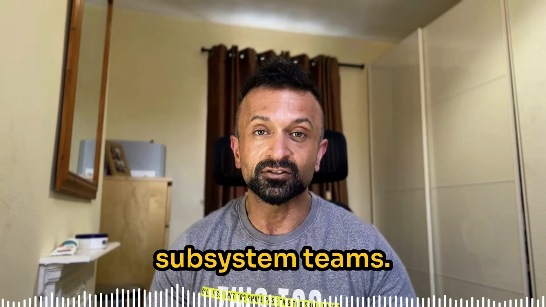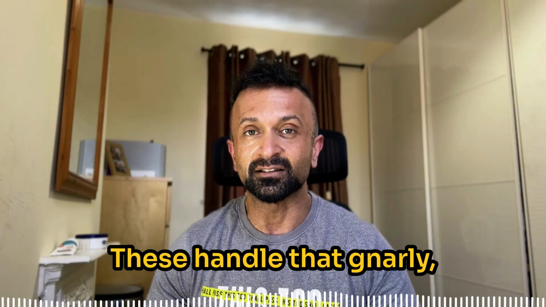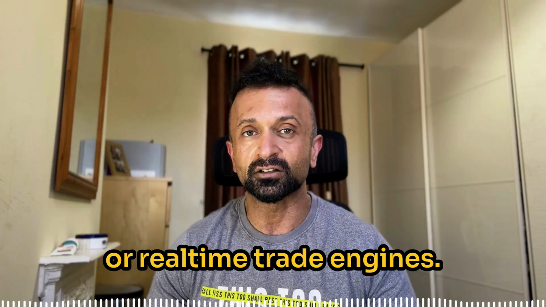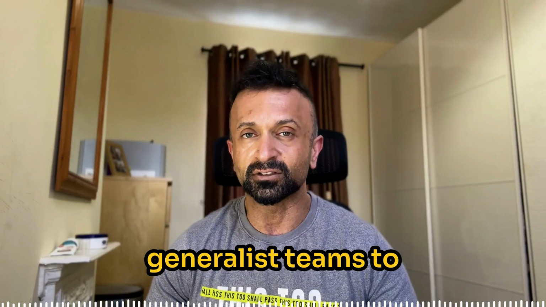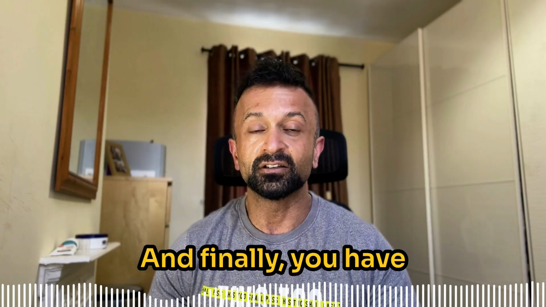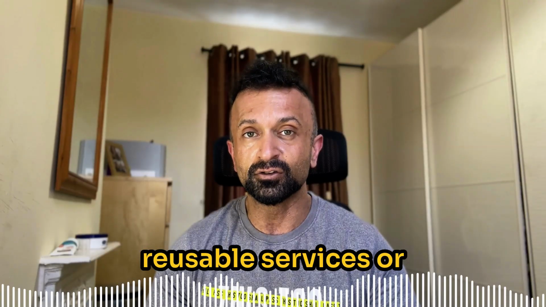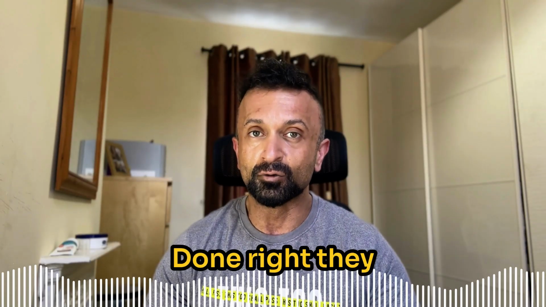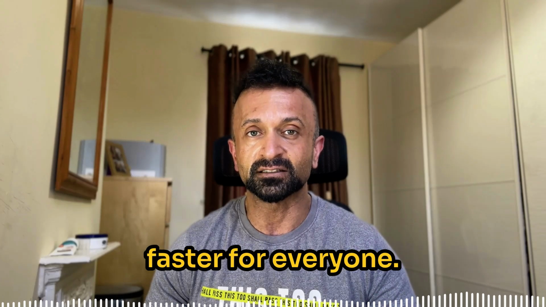Next, we have complicated subsystem teams. These handle the gnarly, highly specialized areas like encryption, AI models, or real-time trading engines, stuff you don't want generalist teams messing with. And finally, you have platform teams. These teams create reusable services or internal platforms that other teams can easily consume. Done right, they reduce duplication and make delivery faster for everyone.